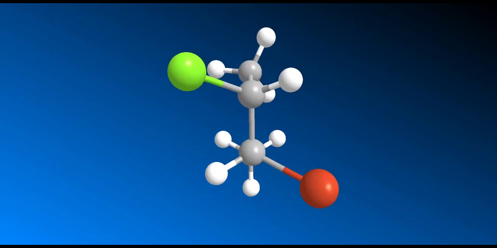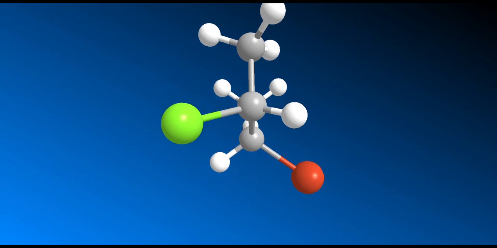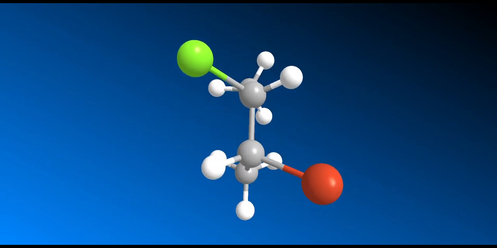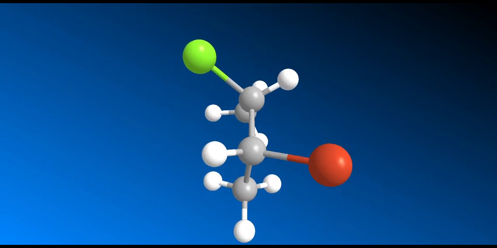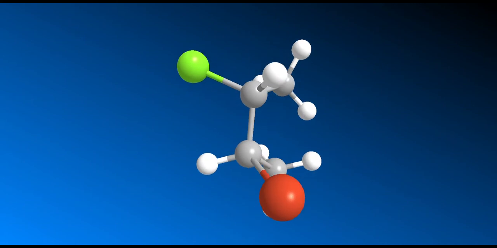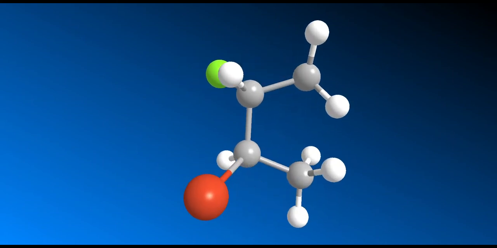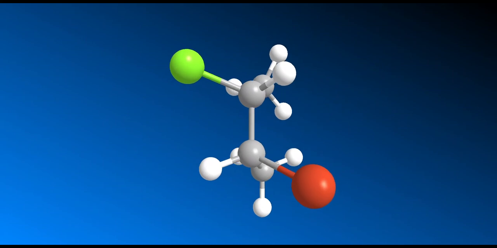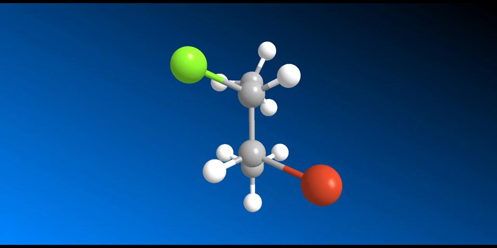Finally, if we move the Fischer depiction in different directions, we see the outcome of the overall manipulation from the wedge-dash depiction. Notice that both halogen atoms are now on opposite sides of the carbon framework, whereas in the original wedge-dash picture they were on the same side. This is a consequence of the rotation around C2 and C3.